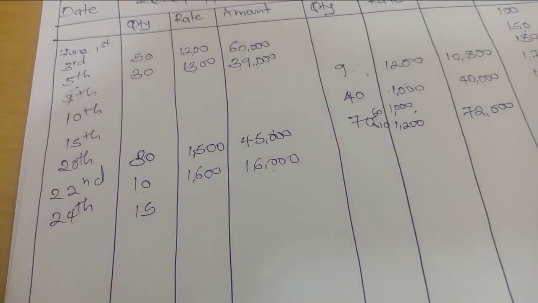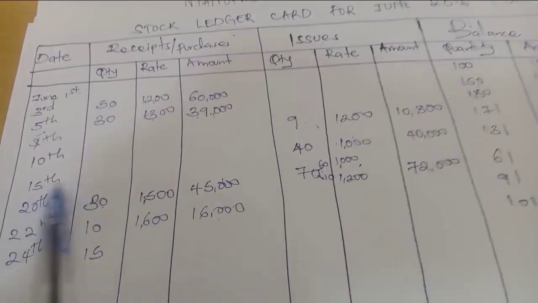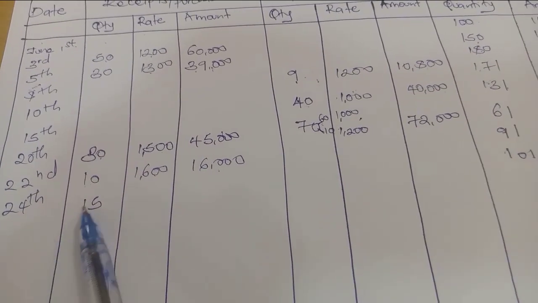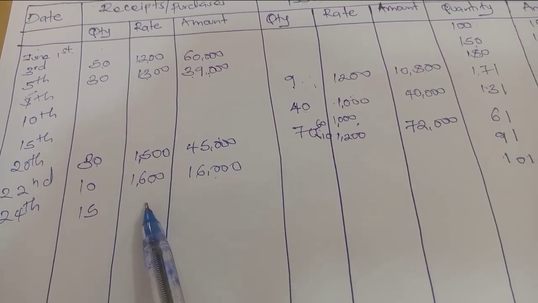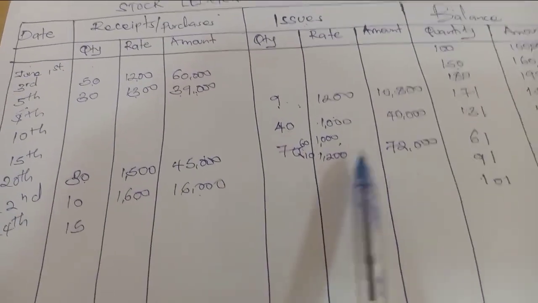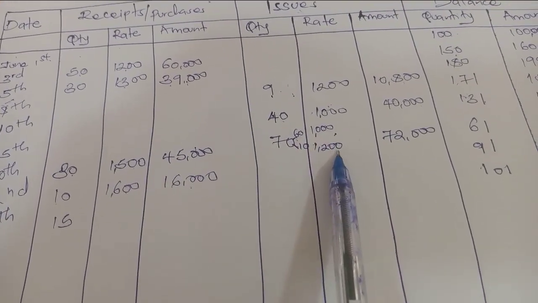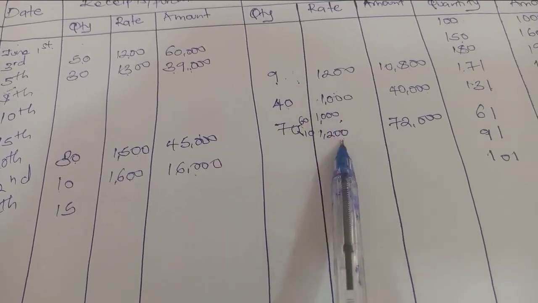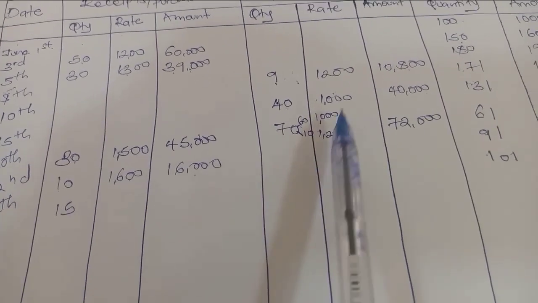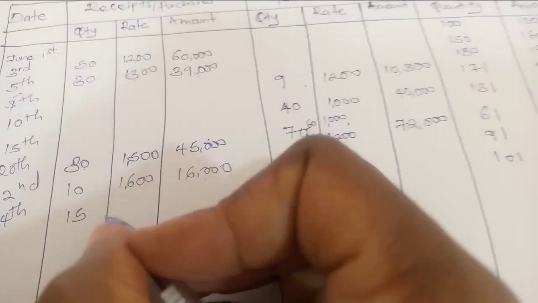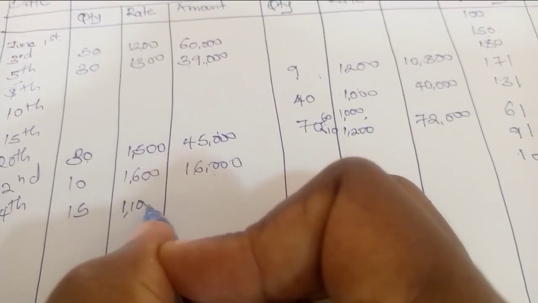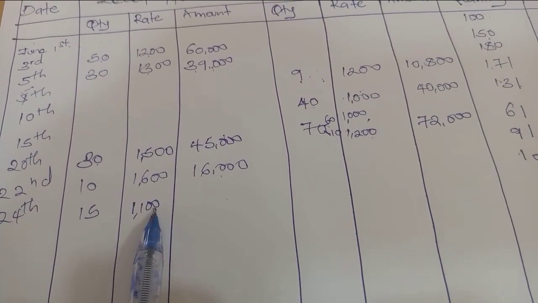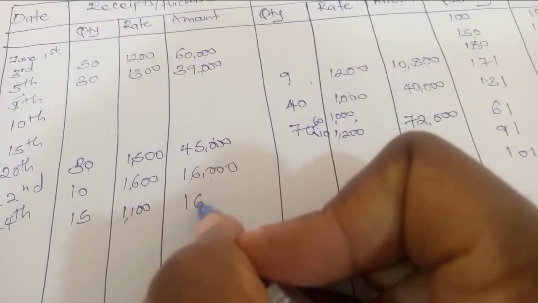So on these issues that were made on 15th, they were 70. 15 were returned. So what are we going to use here as our rate? Because we had two rates. We had 1,000 and then 1,200. So we are just going to get the average of these two. So 1,000 plus 1,200 divide by 2. What you get is 1,100 is what we are going to use here as the rate. So the amount here is going to be this times this, which is 16,500.